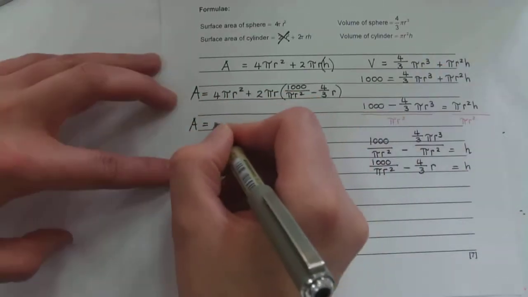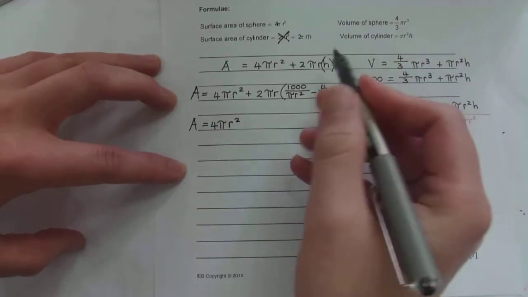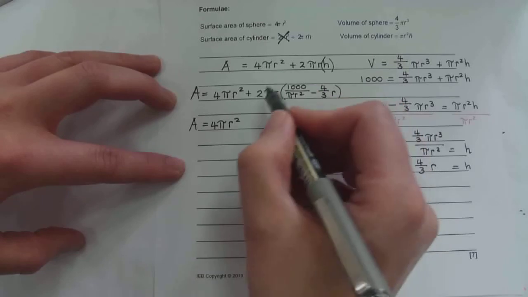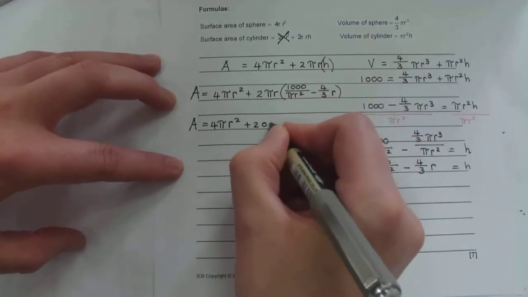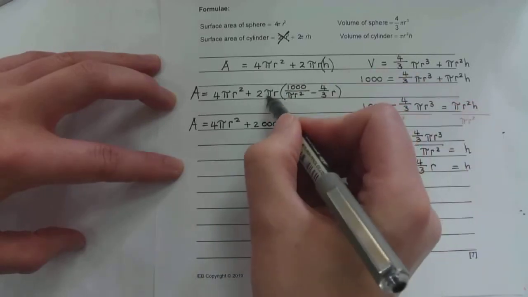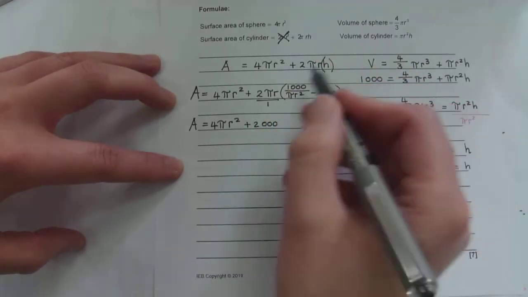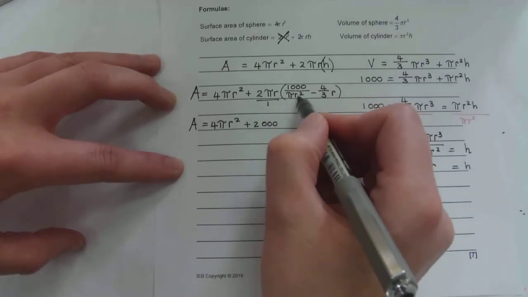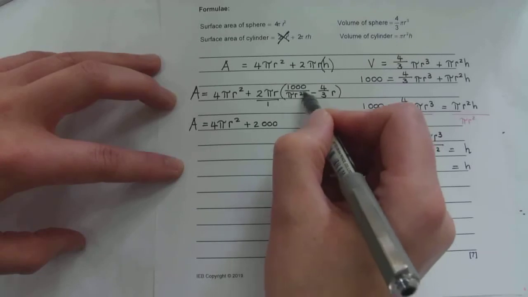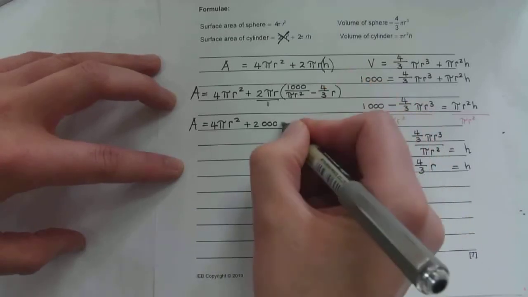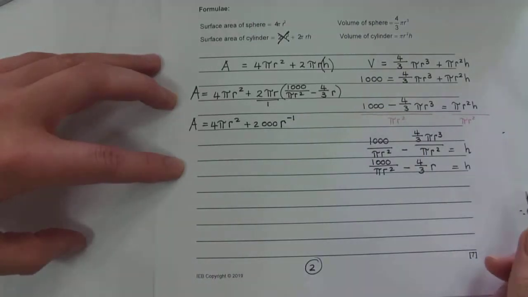So the area is going to be equal to 4 pi radius squared. And then I'm going to use my distributive law, and I'm going to say if I multiply there, 2 times 1,000 is 2,000. Then obviously pi here, because it's over 1, pi will divide into pi. And then careful, r will go into r squared r times, but this will remain in the denominator. I don't want that in the denominator. I want to bring it up to help me with my differentiation.